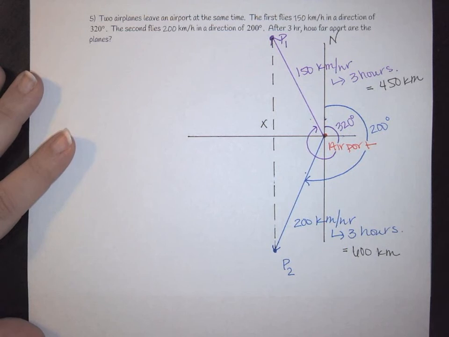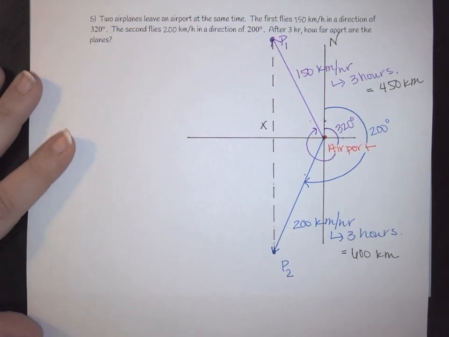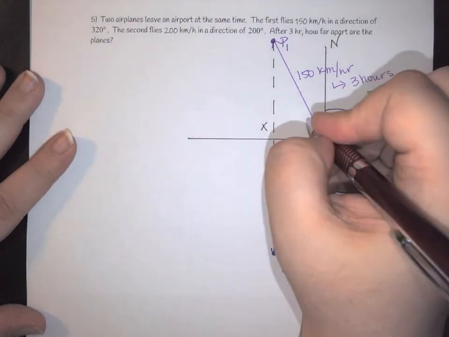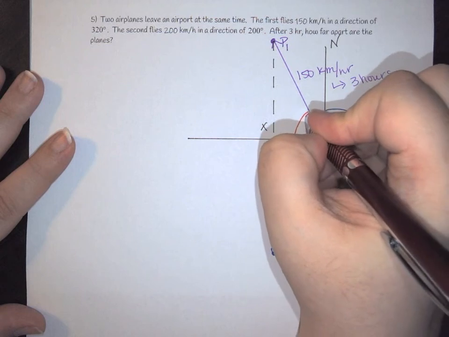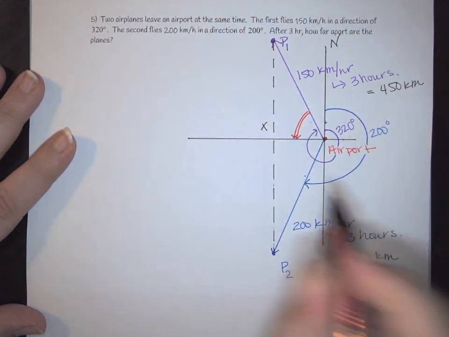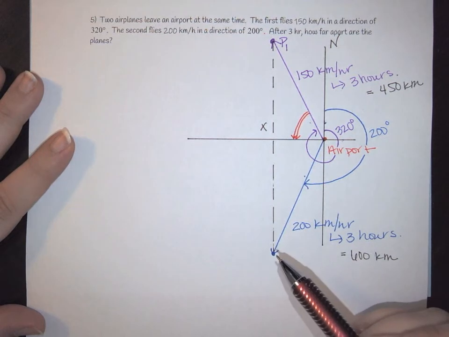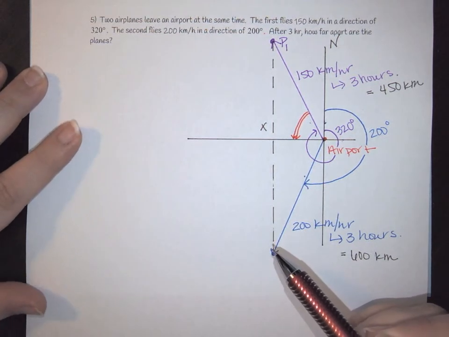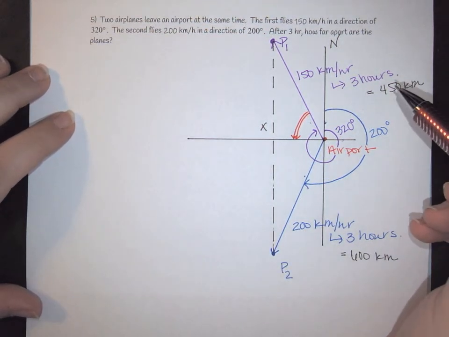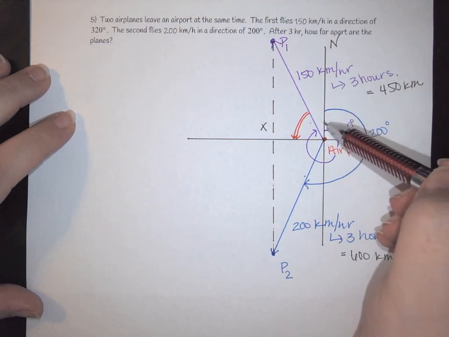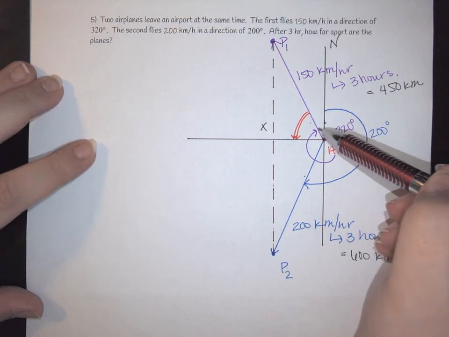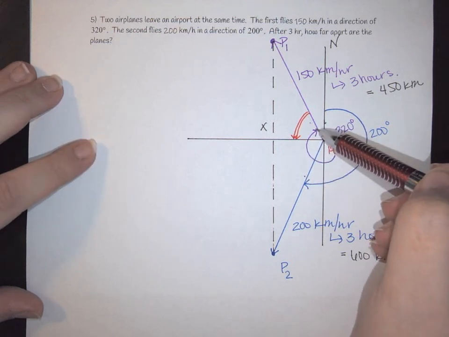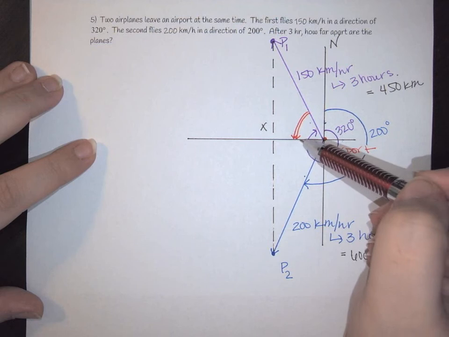Now for the fun stuff. We need to figure out some angles. The first thing that we do not know is my angle here that goes from my first plane down to my axis line. But what we do know is that to go from the start all the way over was 320 degrees, and if we had only gone 3 sections, it would be 270.